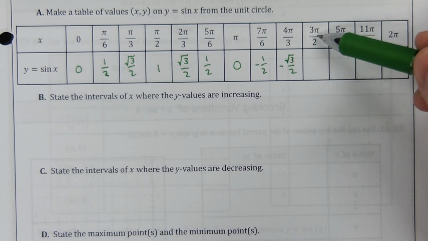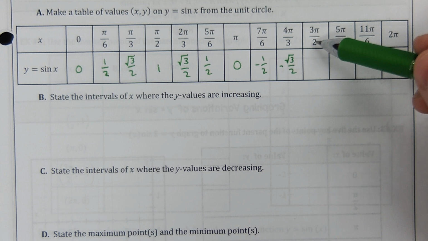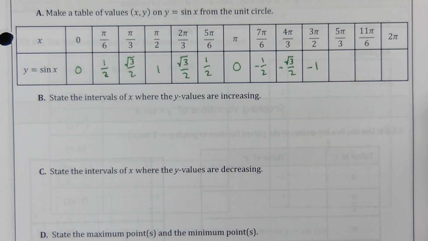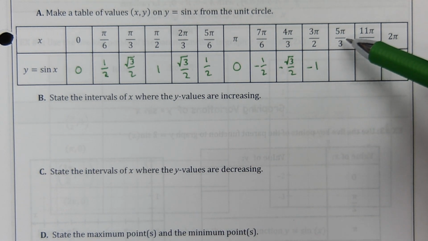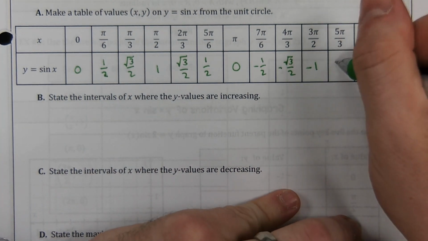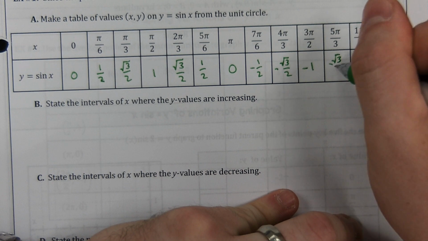I'm on the y-axis again, but now I'm at 270 degrees, 3 pi over 2. That's the negative y-axis. The radius is always positive, but the y value would have been negative 1 there. Back at a 60-degree angle, I'm in quadrant 4, so negative root 3 over 2.